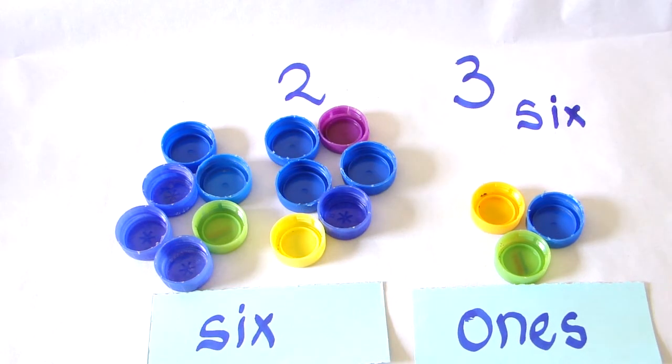The bottom line here is knowing that the base we are using gives us a way of grouping.